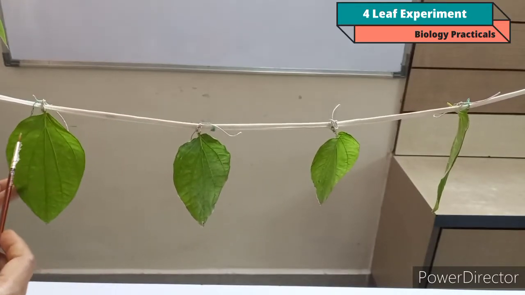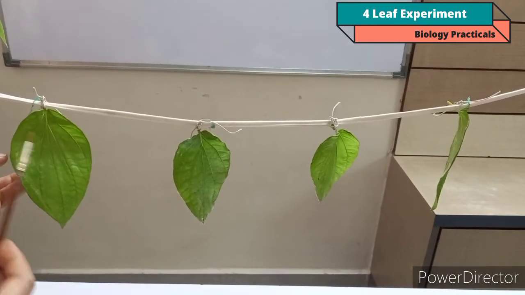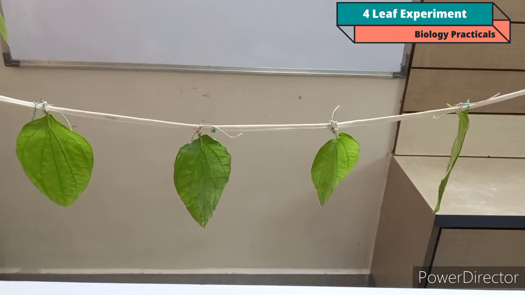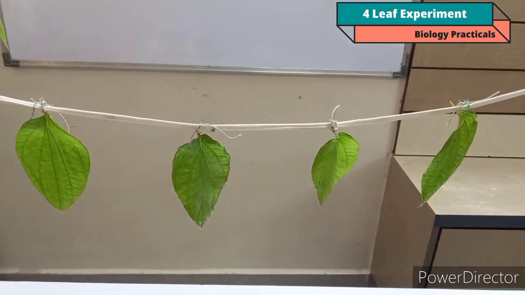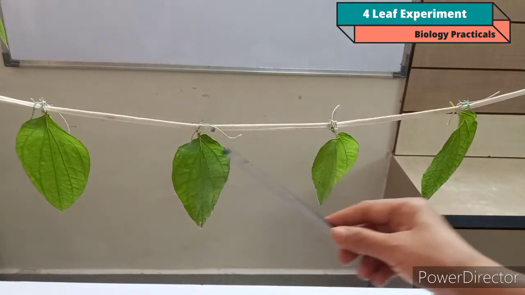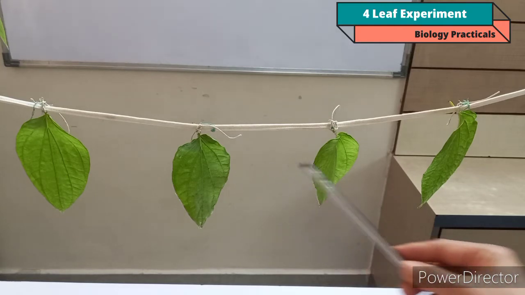Now on leaf D, I am not going to apply any Vaseline, so that the stomatas are open and the rate of transpiration will be high on this leaf. So this is my complete setup of the 4-leaf experiment, where we are going to study the rate of transpiration from the surface of the leaf as Vaseline is applied on the leaf in different manners.